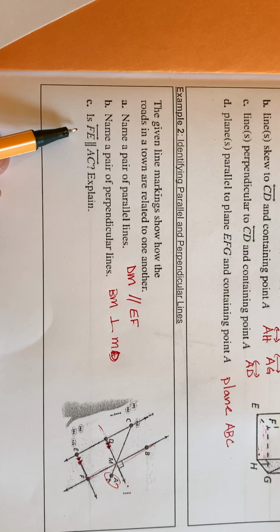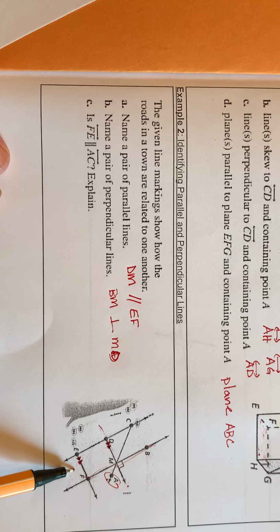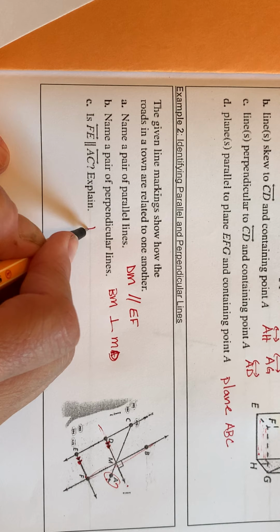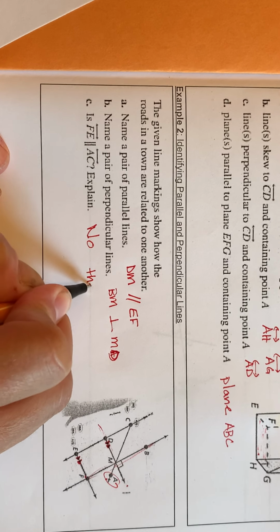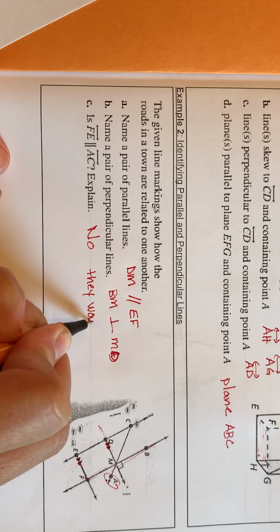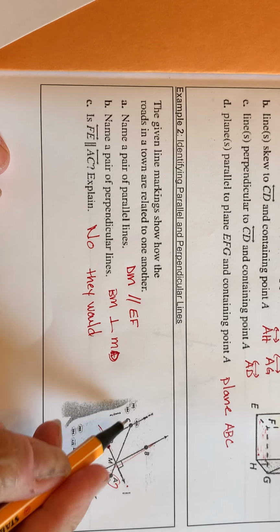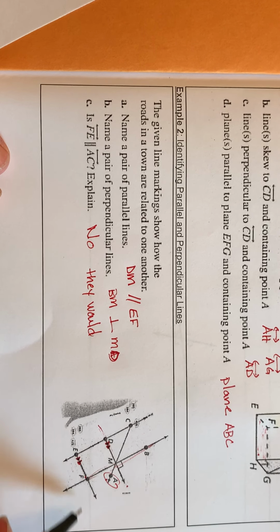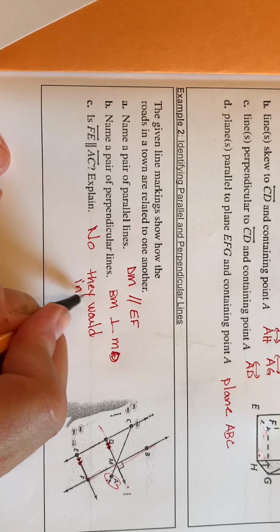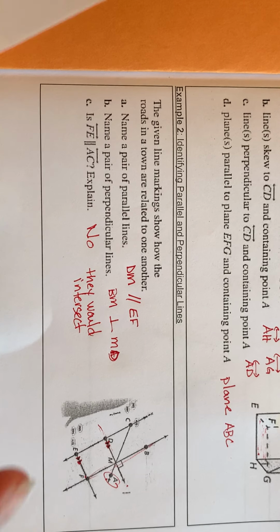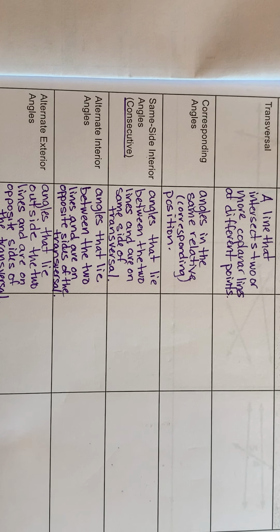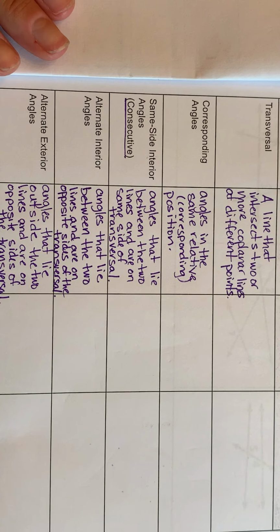Is FE parallel to AC? No. And why? Because they would intersect. So you have to picture that these lines, see the arrows, they go on forever and ever, and since they would intersect, that means that they are not parallel. Okay, turn the page. This is important information, so hopefully you can see all of it.